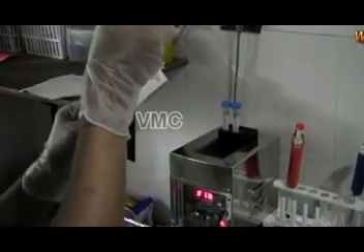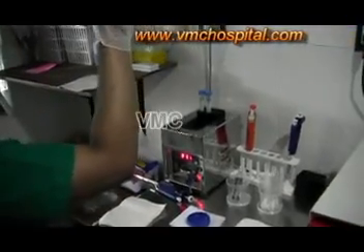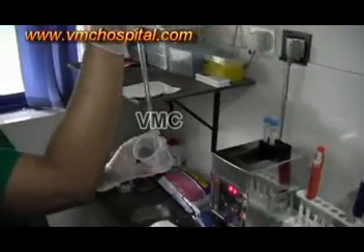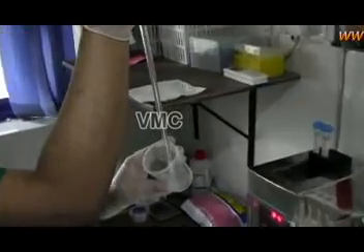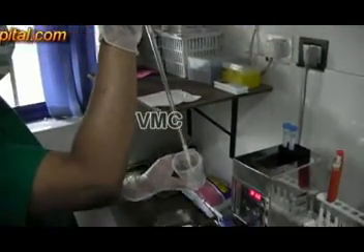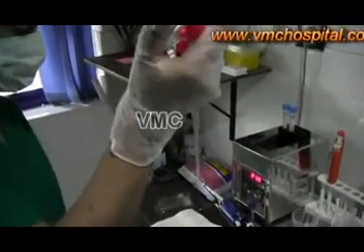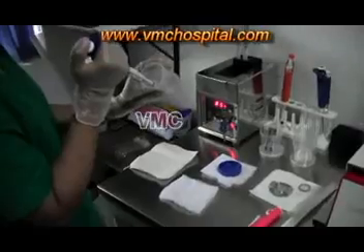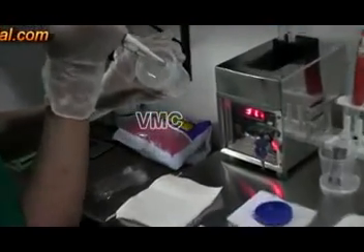Next, the volume is noted with the serological pipette. The next stage is analysis of the sample.